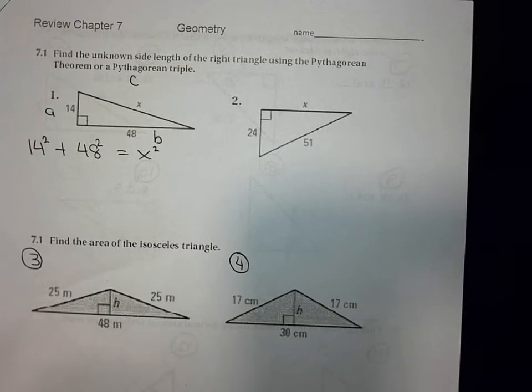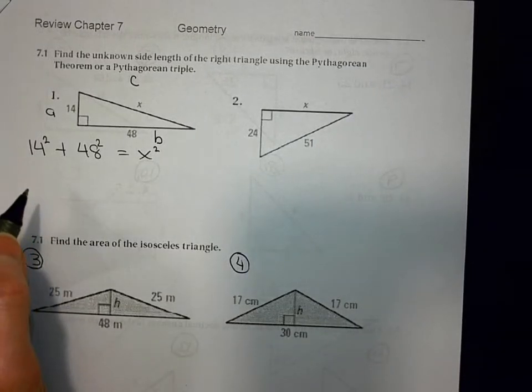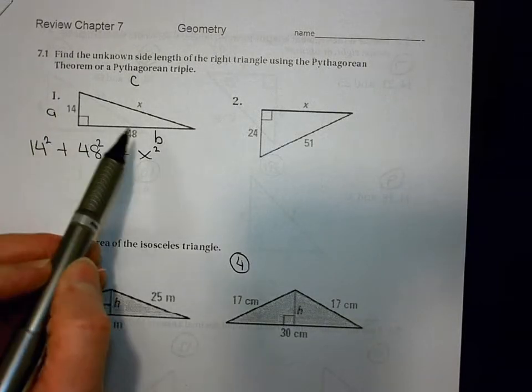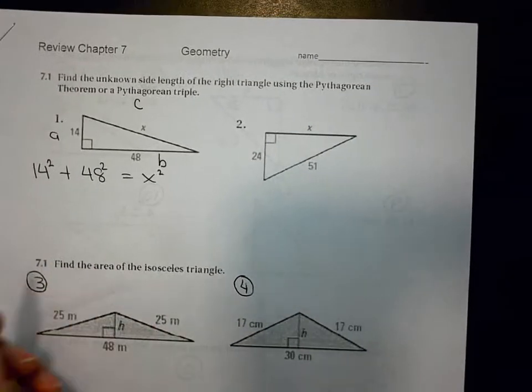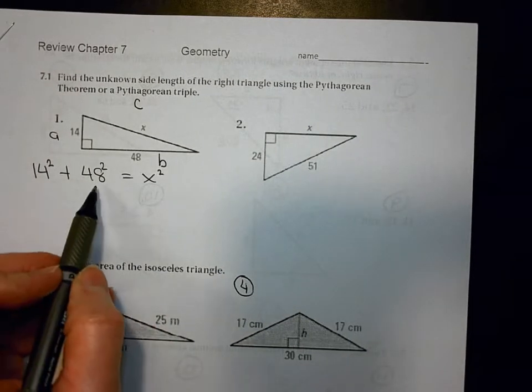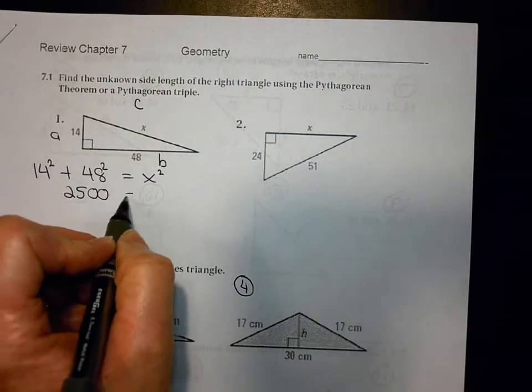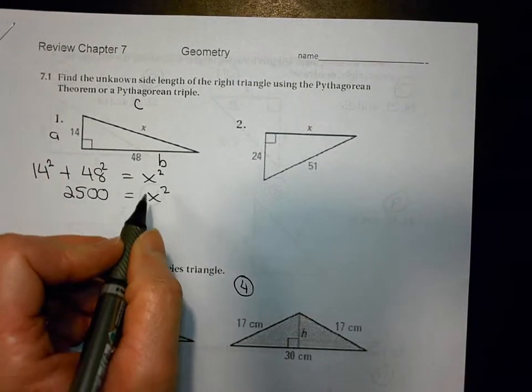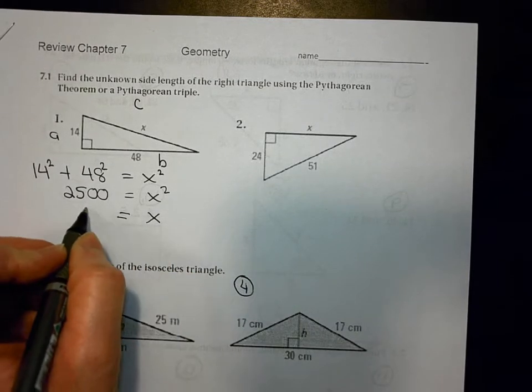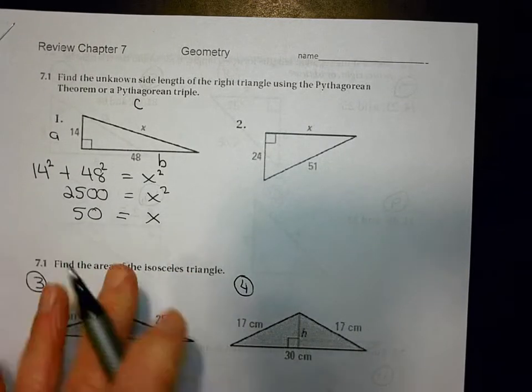Okay, I'm starting over. So I've already started problem one. First one wasn't working. So number one, a squared plus b squared equals c squared. Again, these can be the a's or the b's. So we have 14 squared plus 48 squared, so we have 2500 equals x squared. We take the square root of both of those. So x is going to be 50.